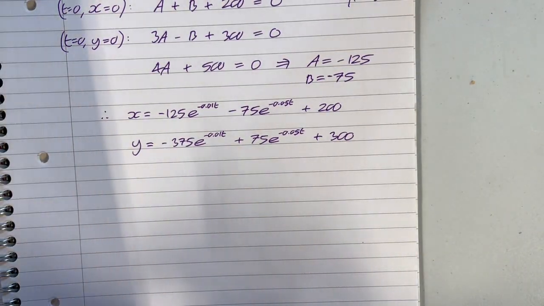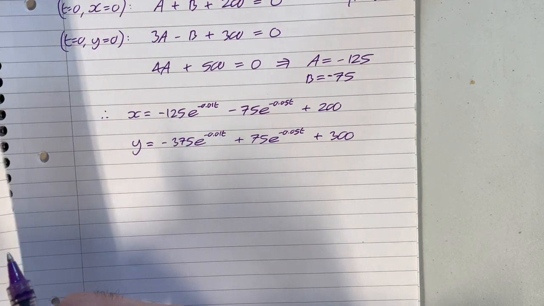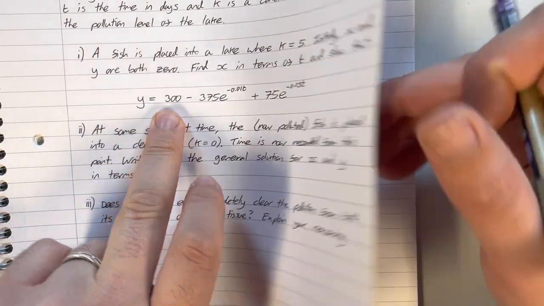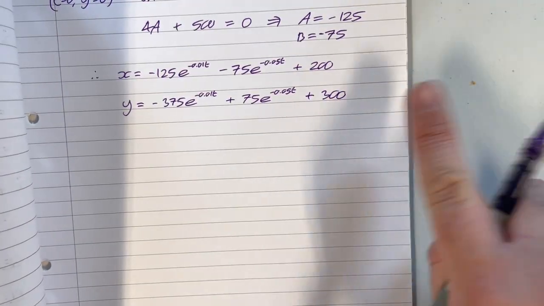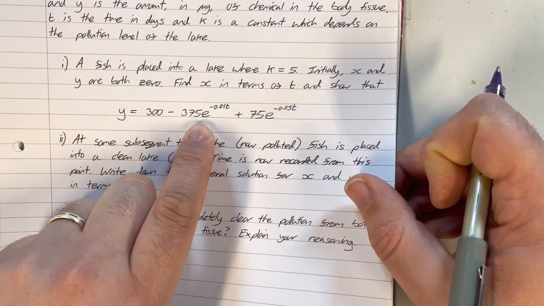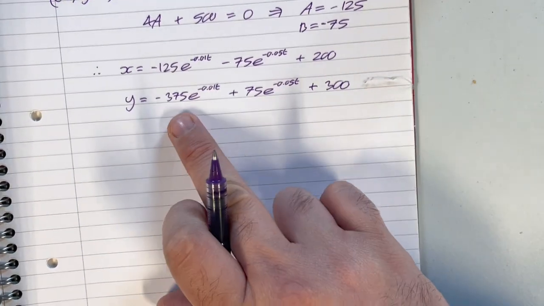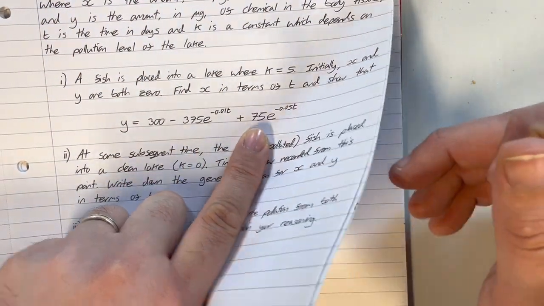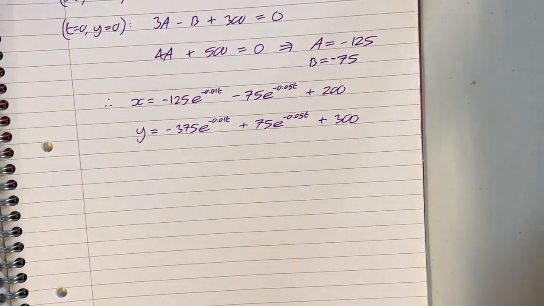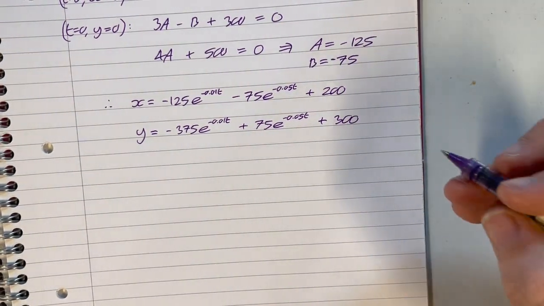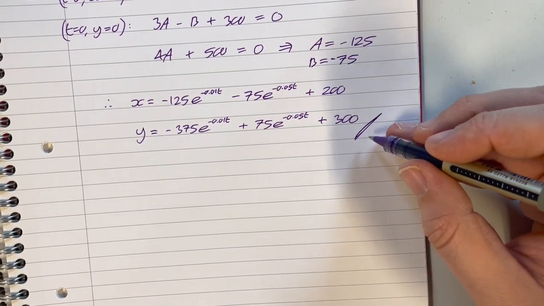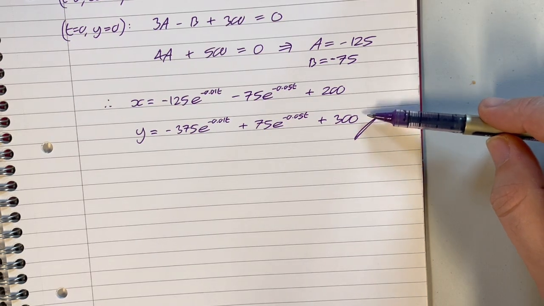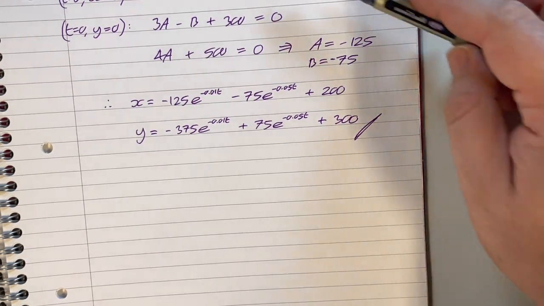There we go. So that's my x and y in terms of t, and let's just check that with the question. Make sure that makes sense. 300, that's a good sign. Minus 375 e to the minus 0.01t, minus 375 e to the minus 0.01t, and 75 e to the minus 0.05t, plus 75 e to the minus 0.05t. So that kind of confirms that all your working is correct. Because that answer was in the question, you might just want to be careful with how you justify that. But to be honest, you've done all the working.